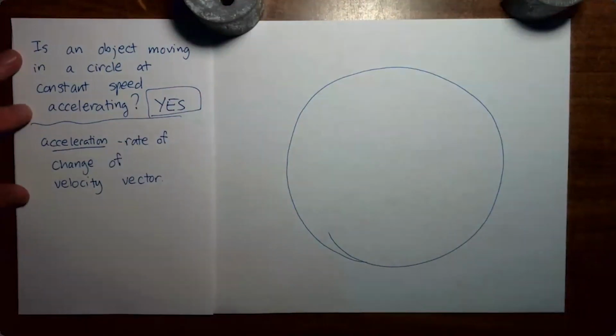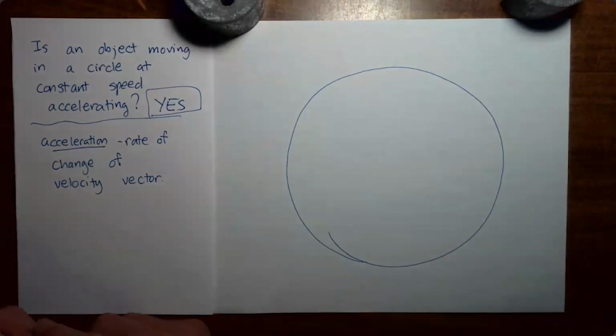So now we ask, what is the acceleration vector for an object moving in a circle at constant speed? There are two parts to this. First, we would want to know the direction of the object's acceleration vector. And second, we would want to know the magnitude of the object's acceleration vector. First, let's talk about the direction of the acceleration vector.